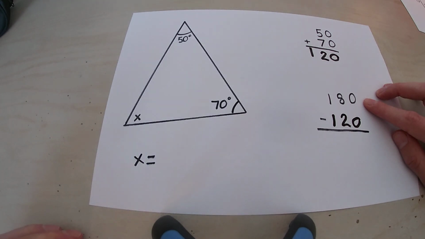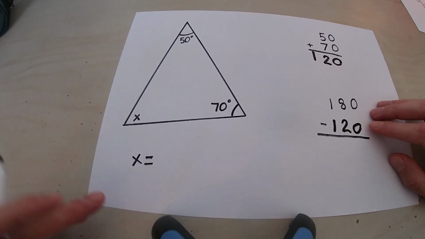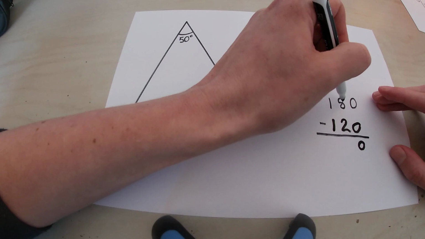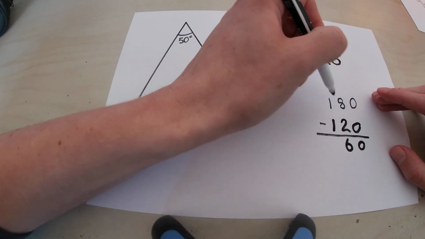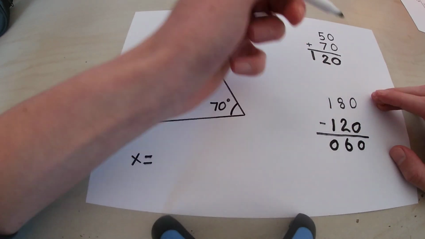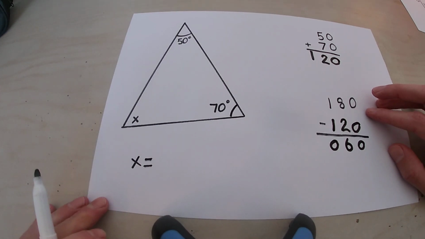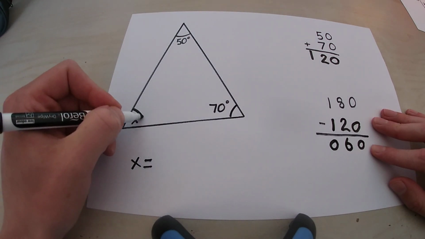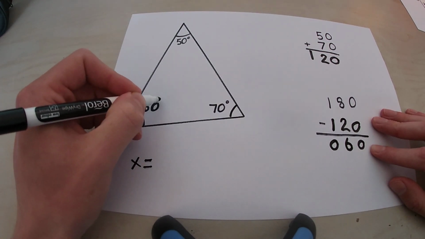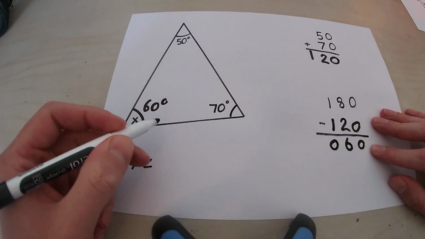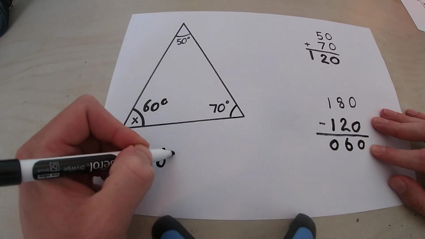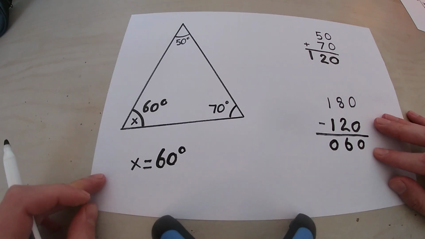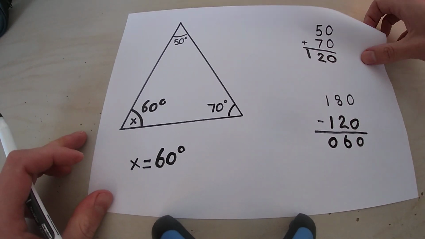So 180 degrees, subtract 120 degrees. 180 subtract 120 equals 60. That means that this angle here is 60 degrees. Our x, our unknown, is actually 60 degrees. Okay, let's have a look then at another scalene triangle just to repeat and to practice.